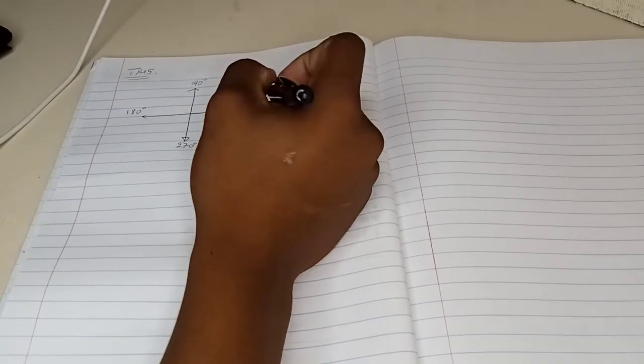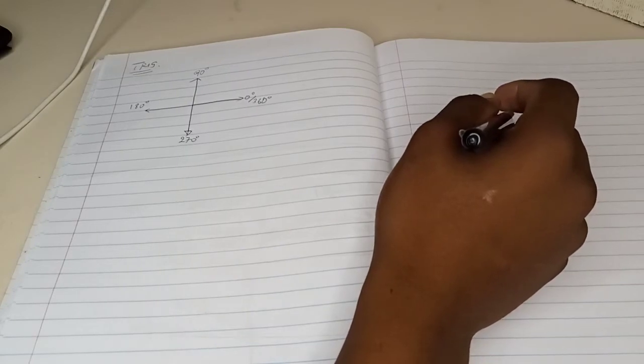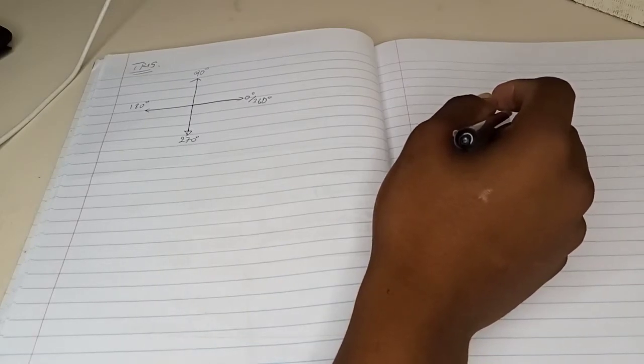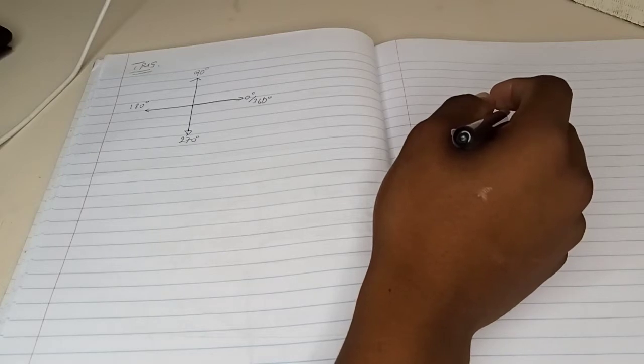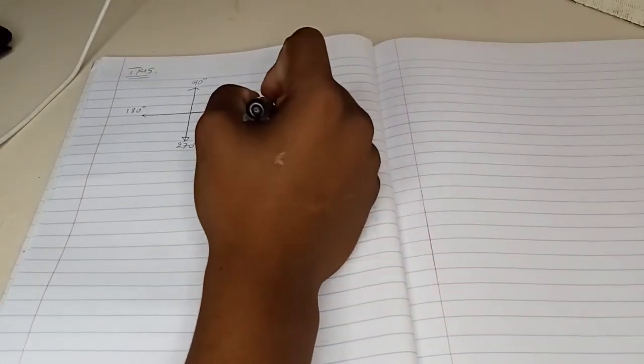So this is what you need to know. There are a few things that you need to know by heart here. In fact, you need to know trigonometry by heart. So we have this word or phrase, Socato.